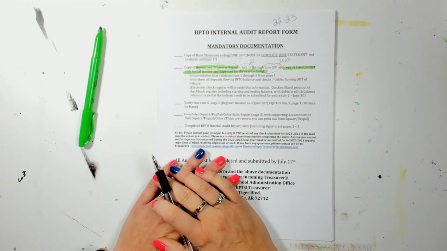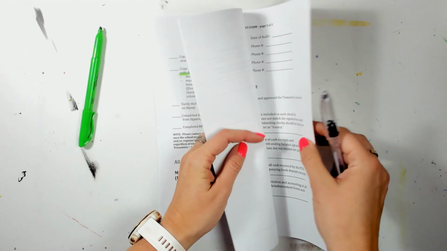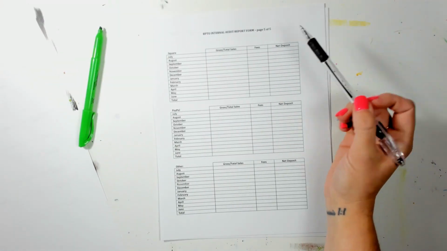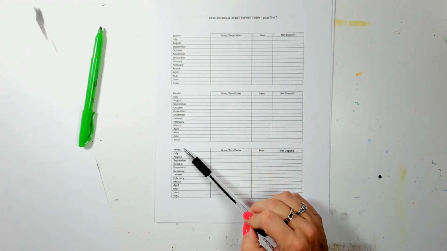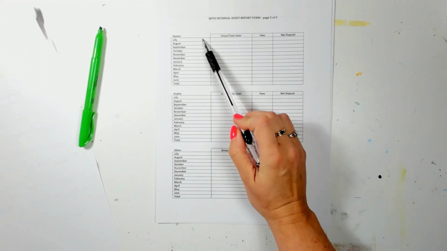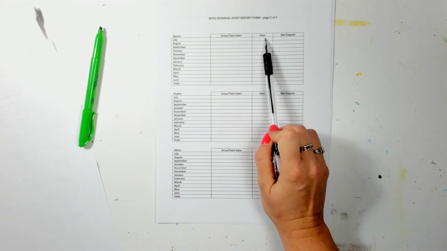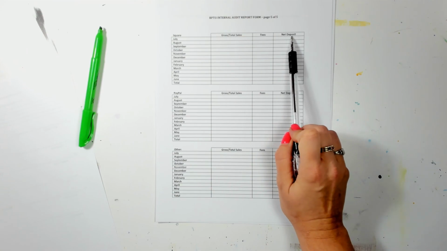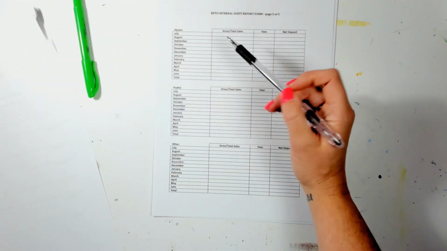It also says you need a completed Square PayPal sales report. That is this final page back here. It just asks that you go for Square, PayPal, and then if you use another like Stripe or something, and just each month, how much sales did you have? How many fees did you have? And then subtract your fees from your gross sales, and how much was actually deposited into your account. You will need to do that separately for each of these types.